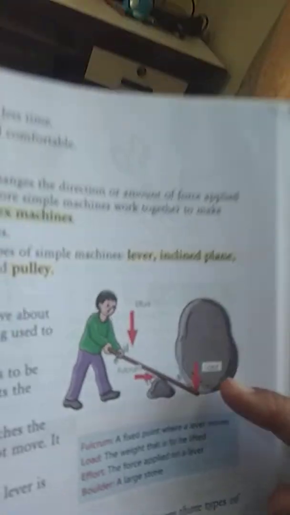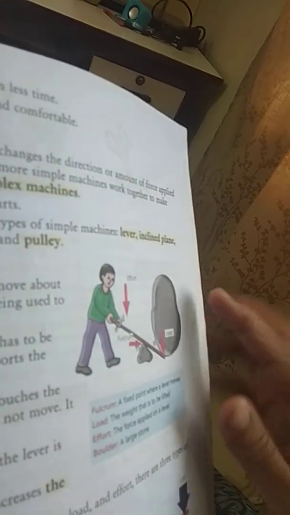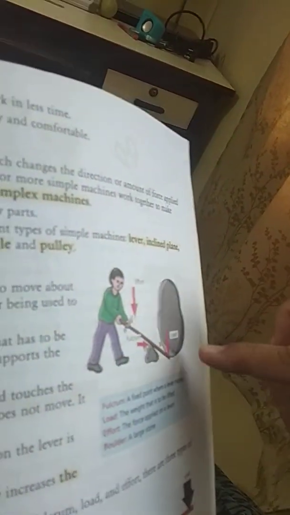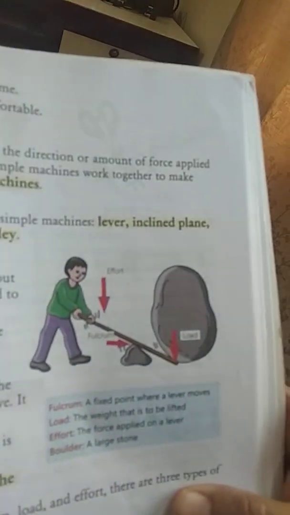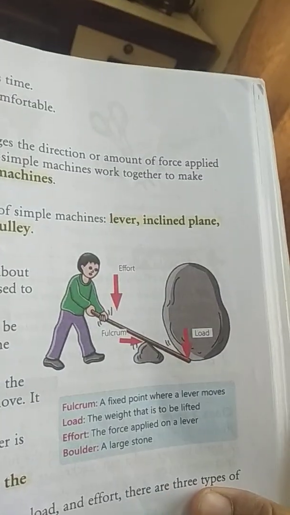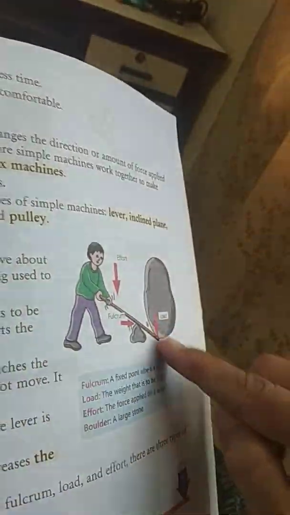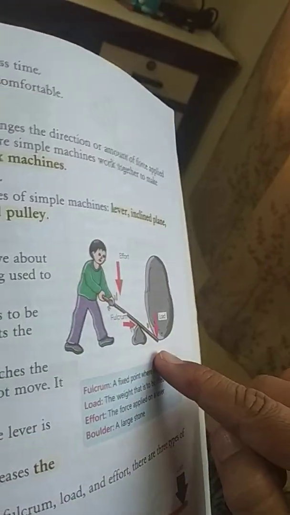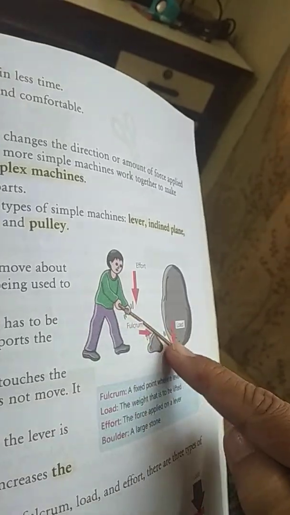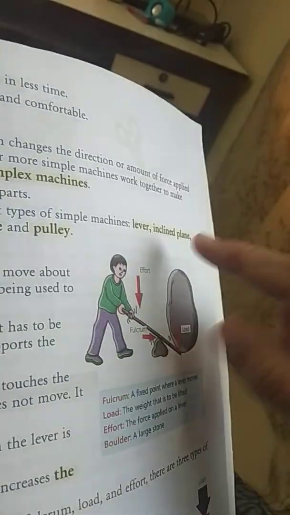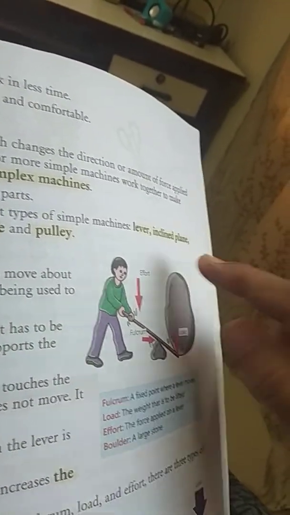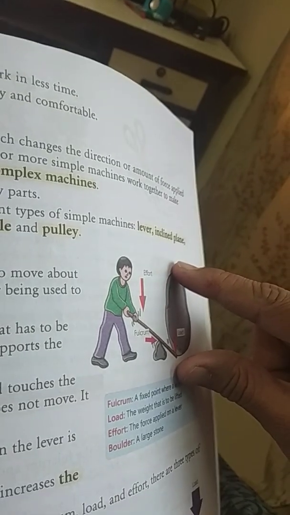See, here you can see this image. Can you see this image? This arrangement is called a lever. Now, why is it called a lever? It consists of a rod free to move about a fixed point. Here you can see this rod, it is free to move about the fixed point, and this rod can be used to move a big boulder.